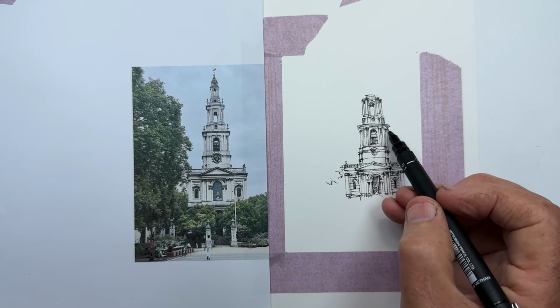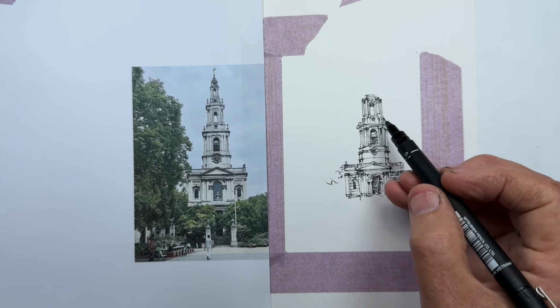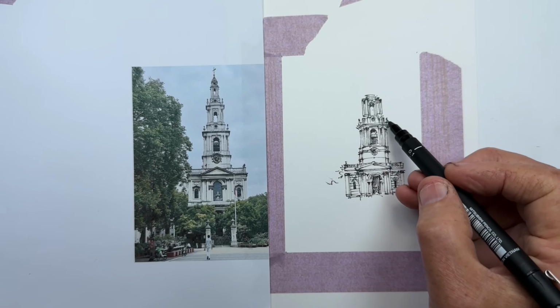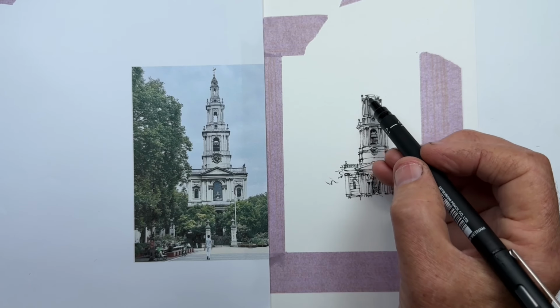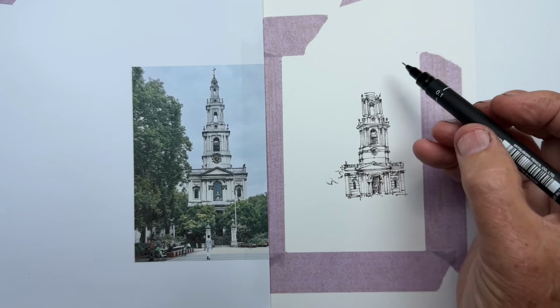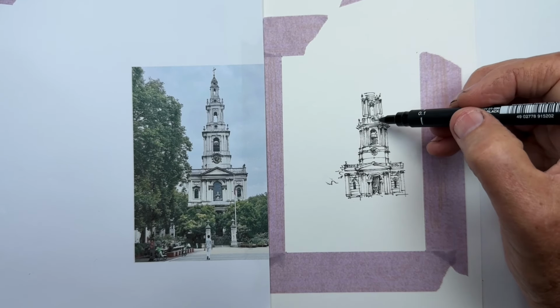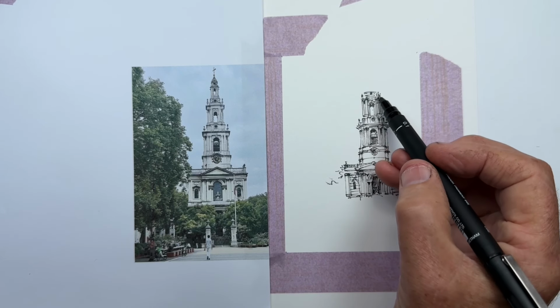It's going to be our proportions that matter, and the silhouettes. And as I said, in this case, the silhouette of this tower, this spire, I think it's more a tower than a spire, is very straight. So I need to make sure my outside lines are very straight as well.